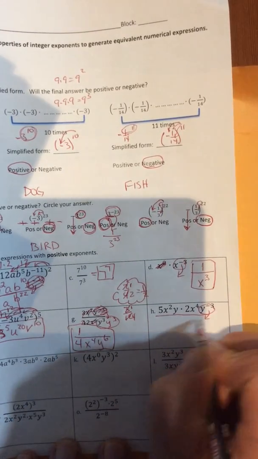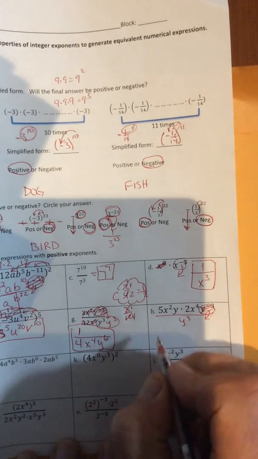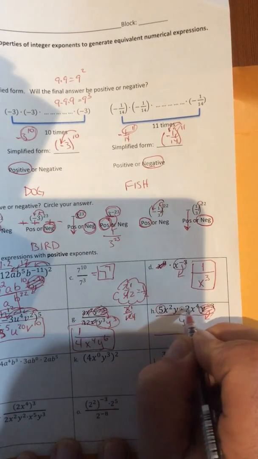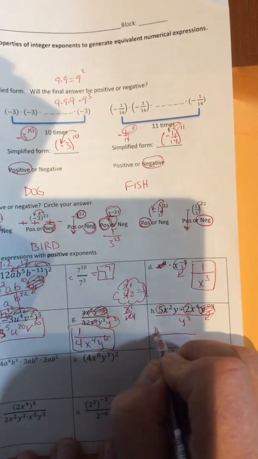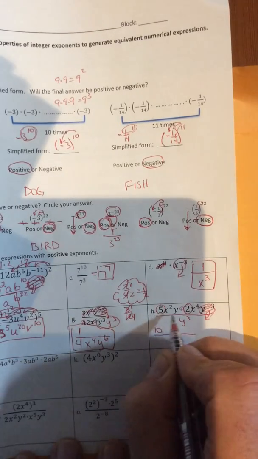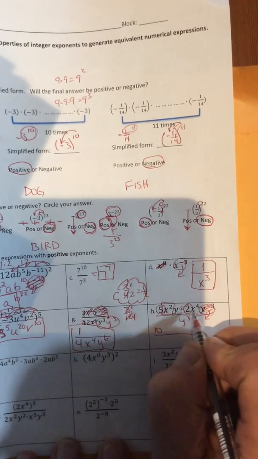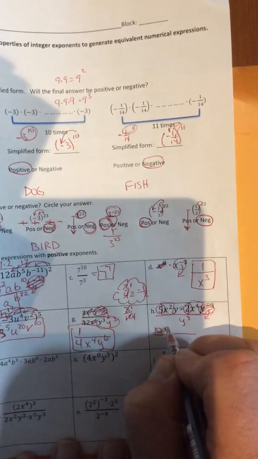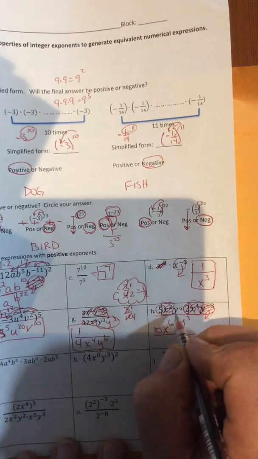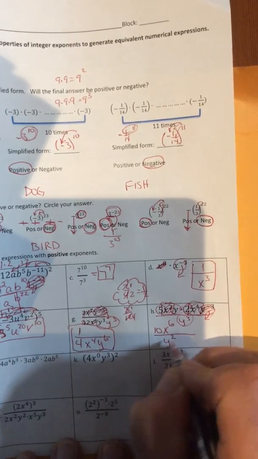Here's some y's that are going to come downstairs. All right, now let's put them all together. Numbers do what numbers do. That means 5 times 2. Just like over here, that meant 3 divided by 12. 5 times 2 is 10. Okay, the x's. There's 2 x's and 4 x's, nobody on the bottom, so all 6 of them. I'll scratch those out. And now the y's, there's 1 on top, 3 on the bottom. 1 against 3 is 2.